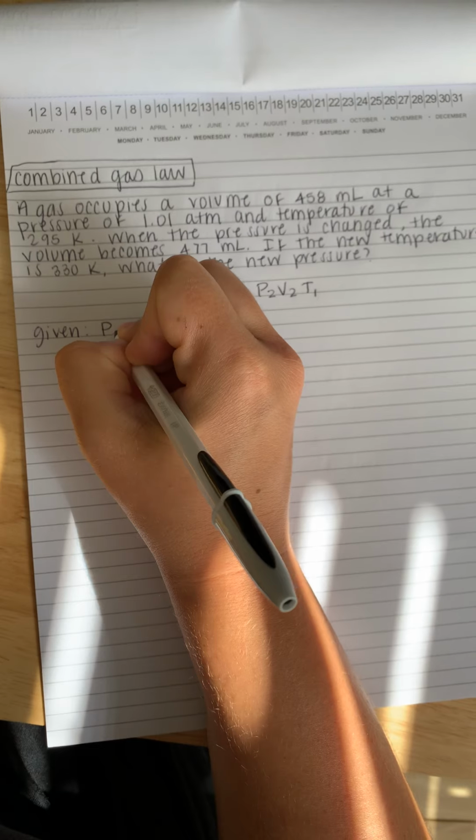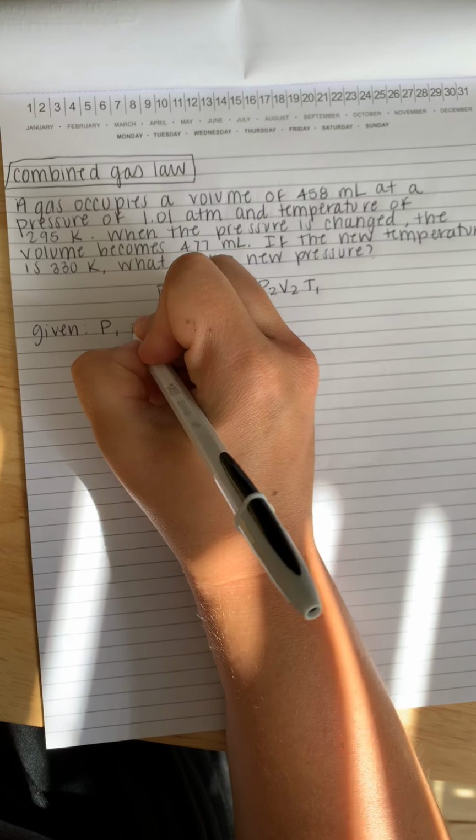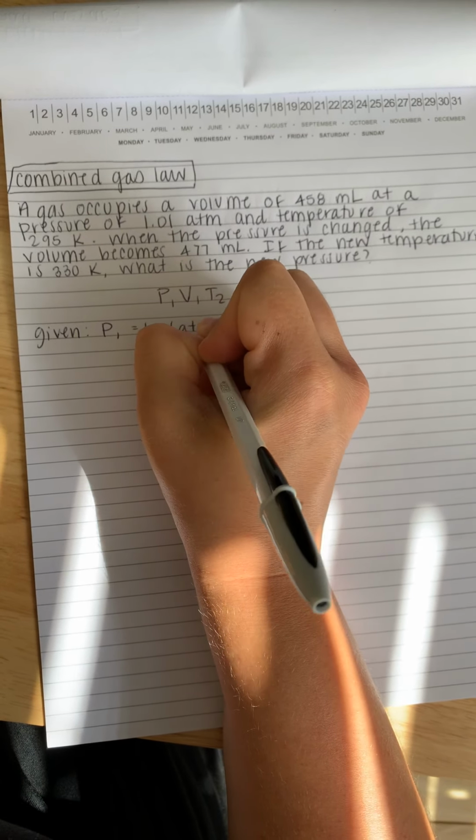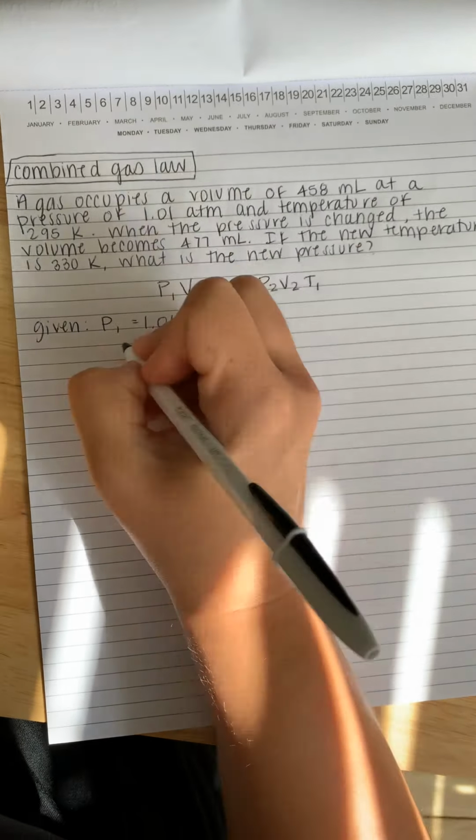Okay, so first, writing out everything that we are given in the problem. We are given the first pressure, that is 1.01 atmospheres. We are given the first volume, that is 458 milliliters. And we are given the first temperature, that is 295 Kelvin.